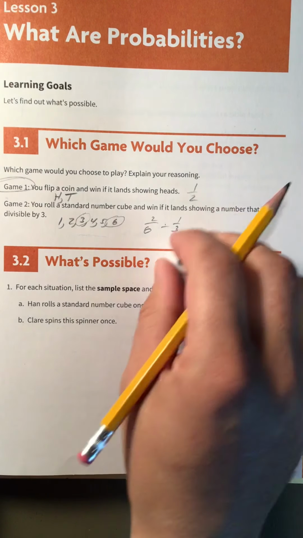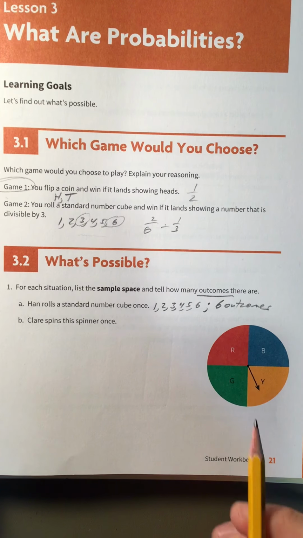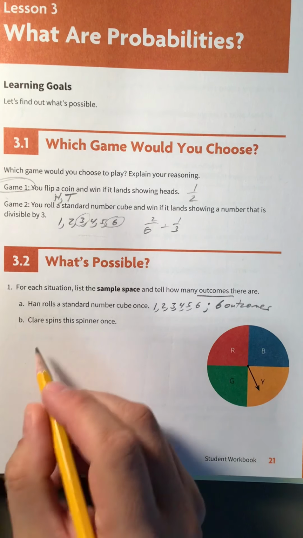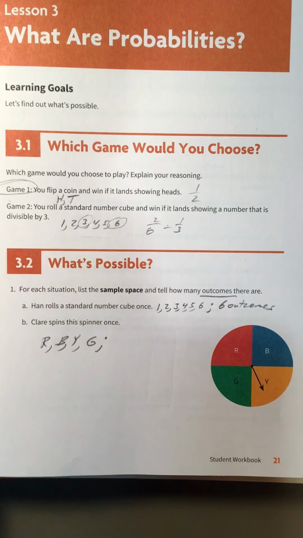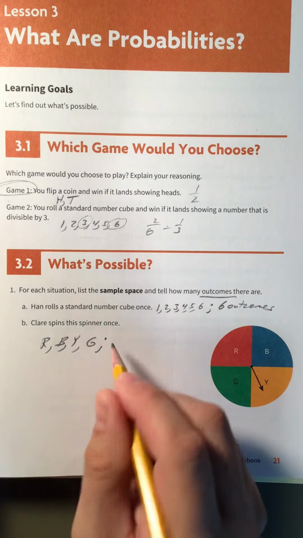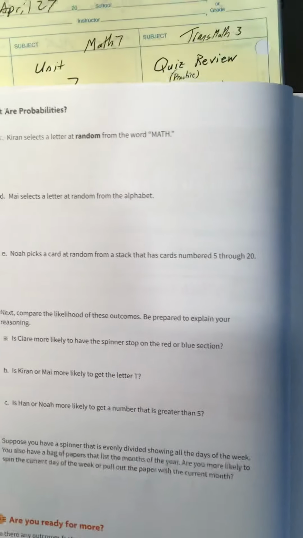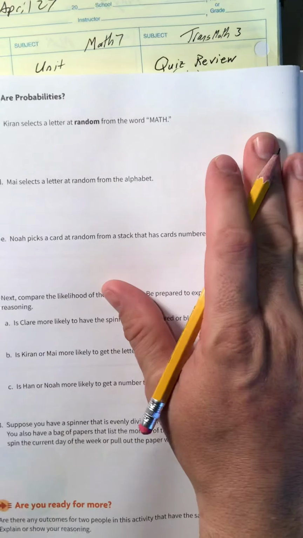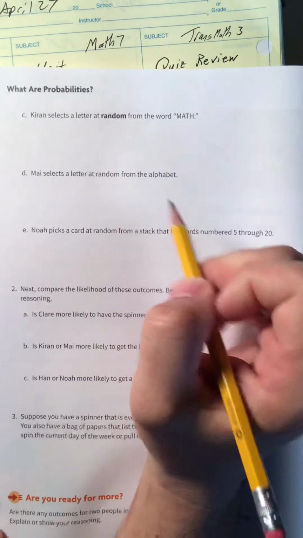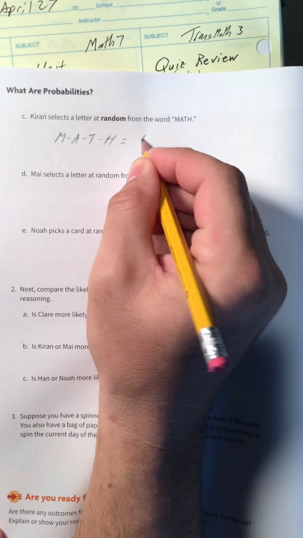Okay, B. Claire spins the spinner once. What is the sample space? All right, well, what are all the things that can happen? Well, I could get a red, blue, yellow, or green. How many outcomes is that? 4. 4 outcomes. Okay, going to continue on. Kieran is selecting a letter at random from the word math. So just like a spinner, we have 4 possibilities. We can get M, A, T, or H. How many outcomes? 4.